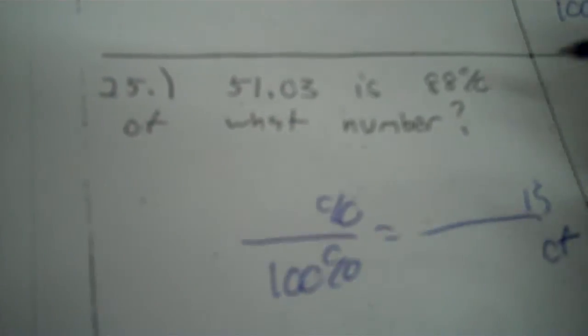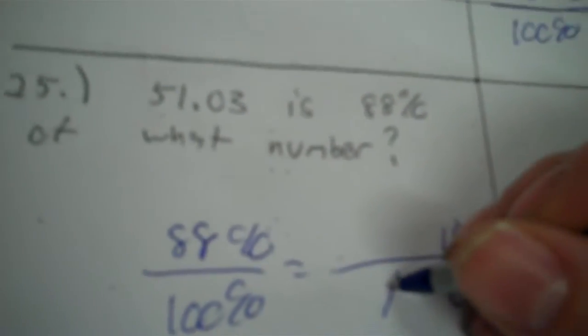51.03 is 88% of what number? So you got 88 for your percent. Okay. Of what number? That means we don't have the of. Okay, leave that empty. And then 51.03. Cross multiply and divide, you get 57.99.